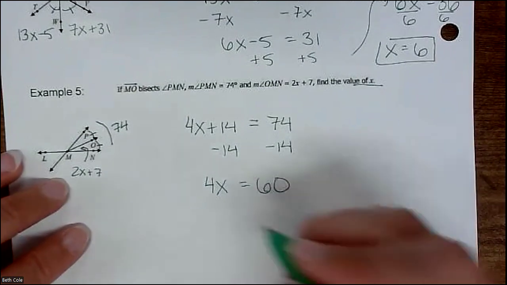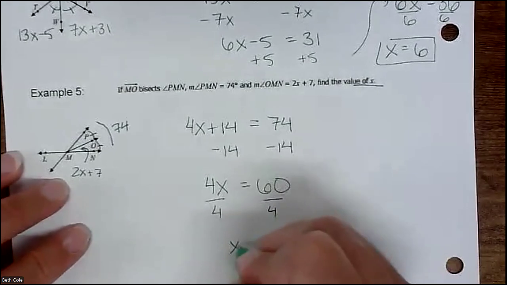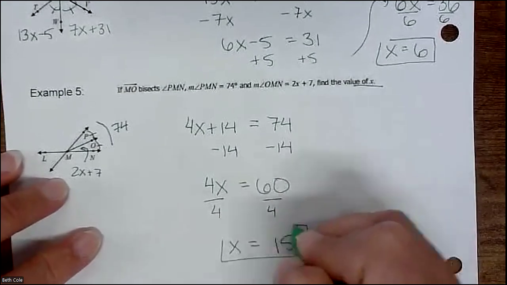All right, so 4x equals 60. Divide by 4. X is 15.